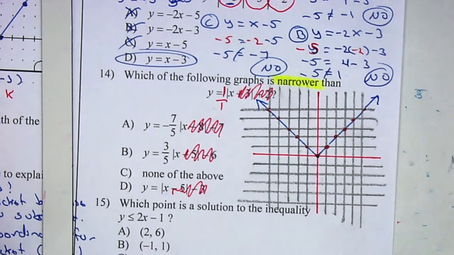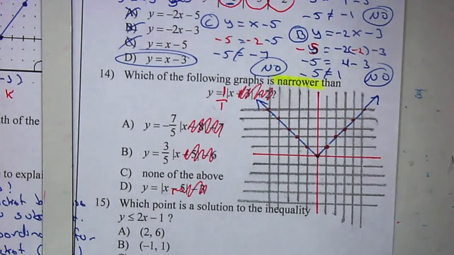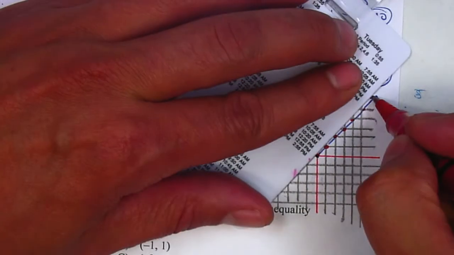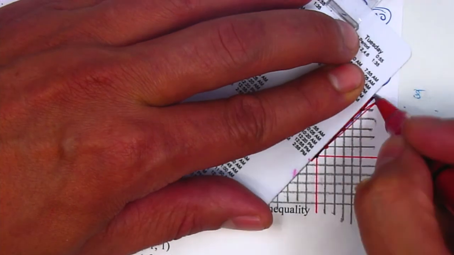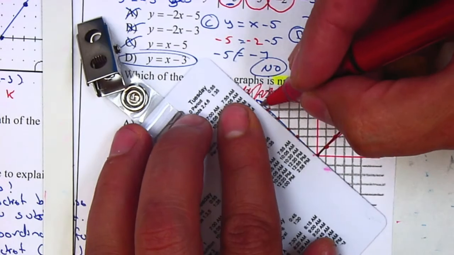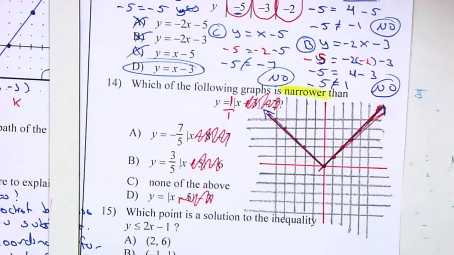That is my first one, and I should have done it in red. So let me go back in and place it in red so we can actually compare.